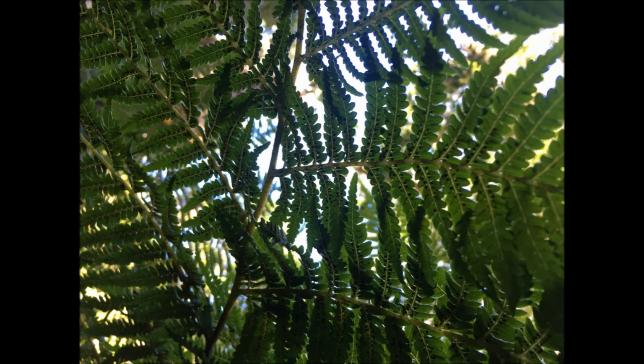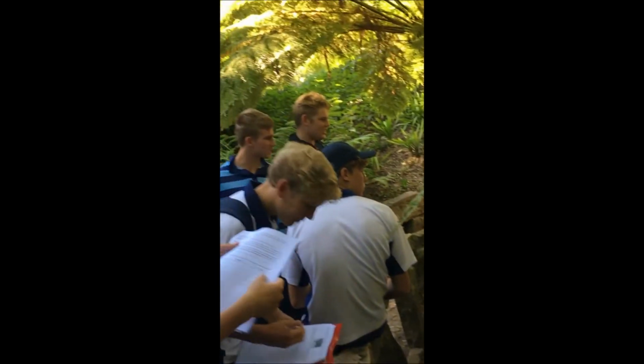The spores land in water and develop into a gametophyte. The antheridium of the gametophyte produces sperm, which swim using the water to the archegonium, which will house the egg cells to complete fertilization.